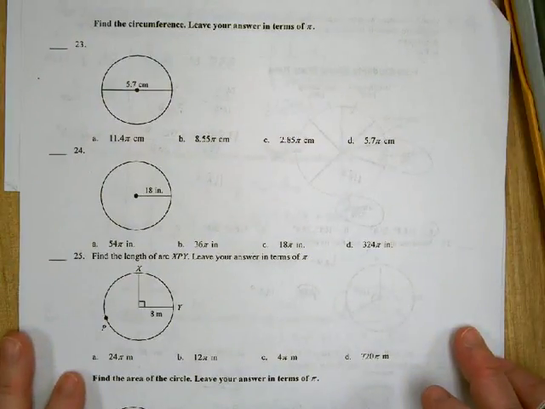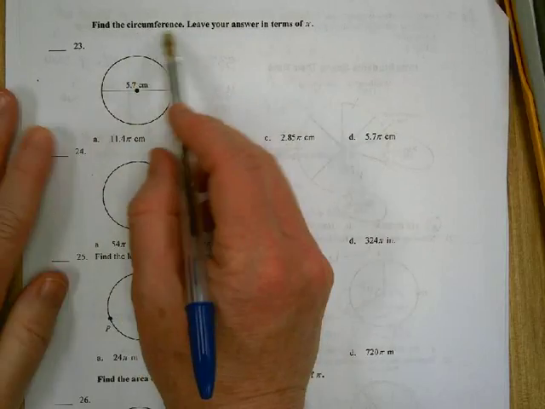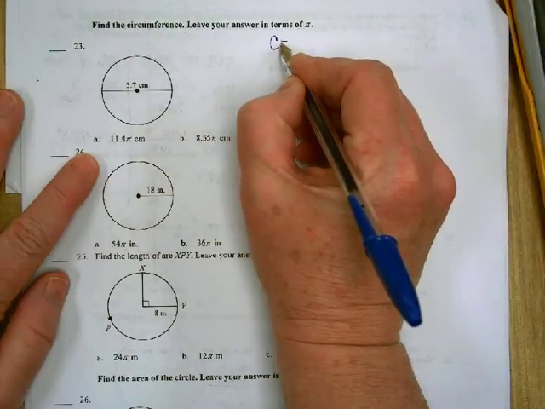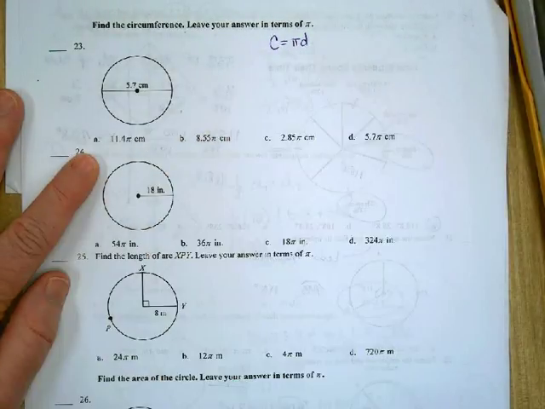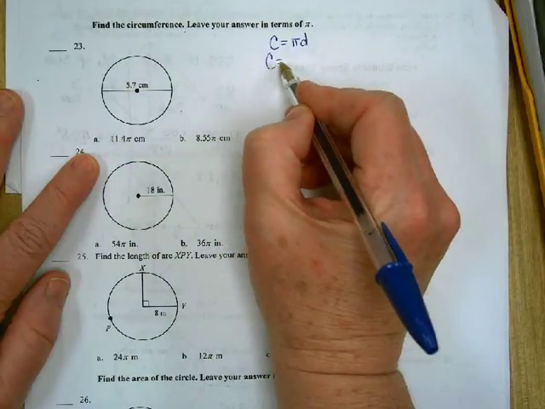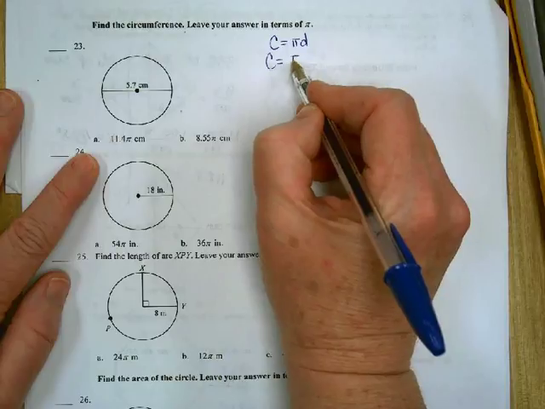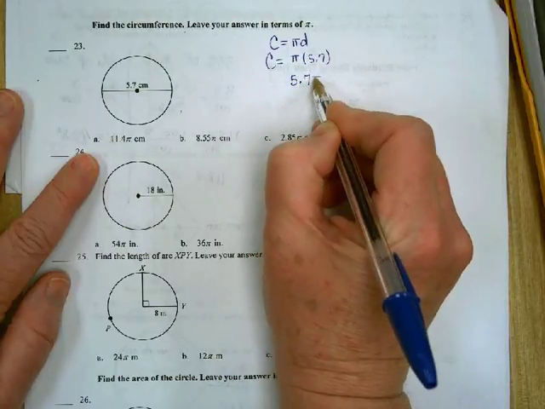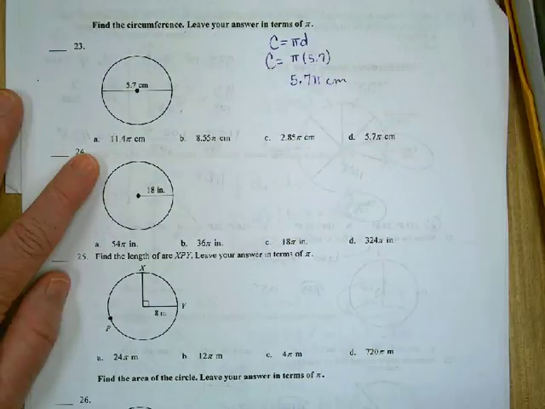23. Find the circumference. What's the formula for circumference? Okay, we can use that one. So what do we do here? So it's 5.7 pi centimeters, which is D.